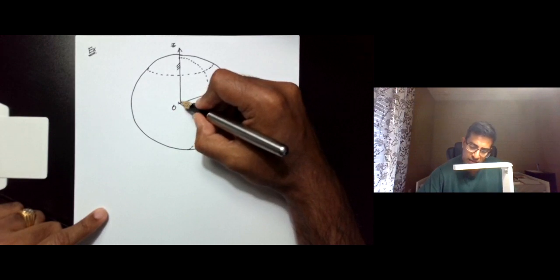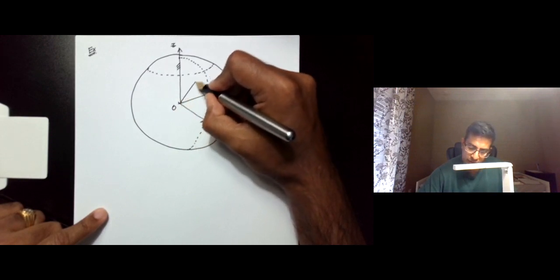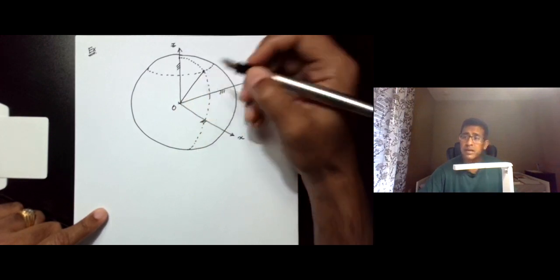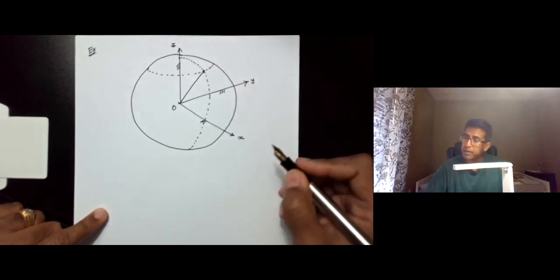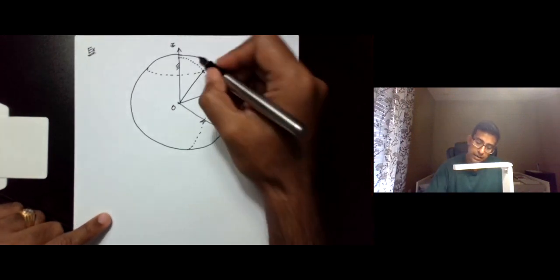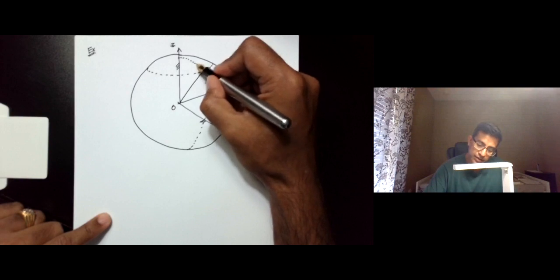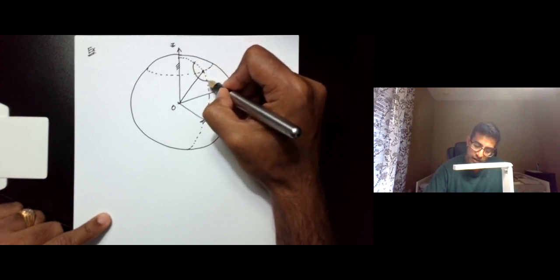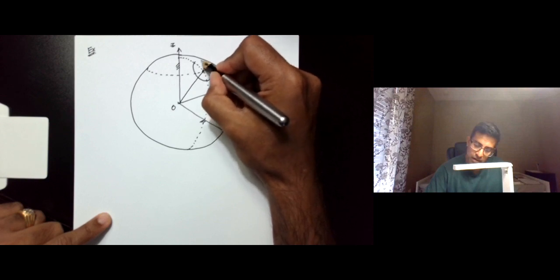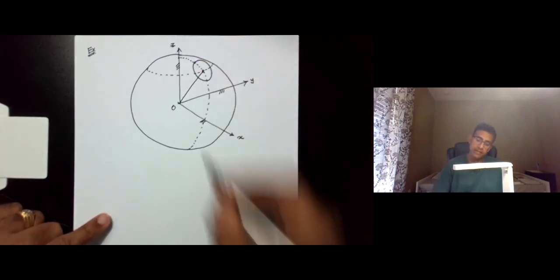So let's say that there is a bar that is going from O to O prime, and at the end of this bar, that is at O prime, there is a disk that is attached to this bar, and it is spinning.